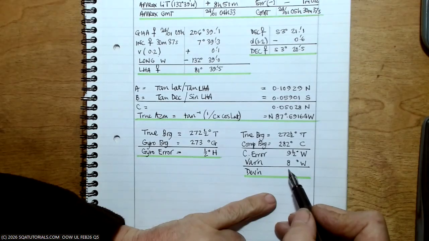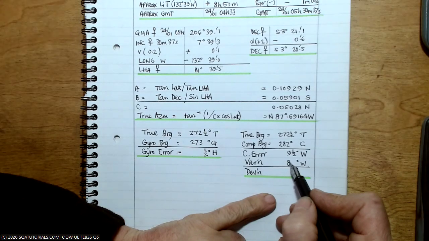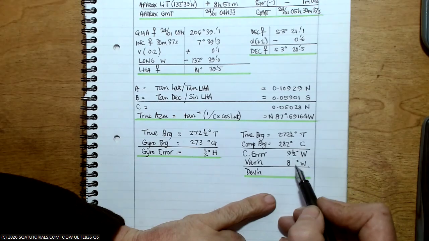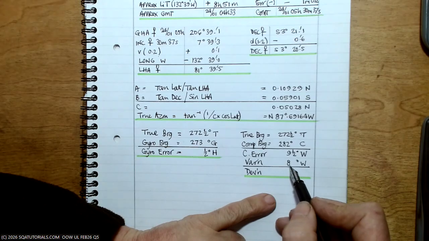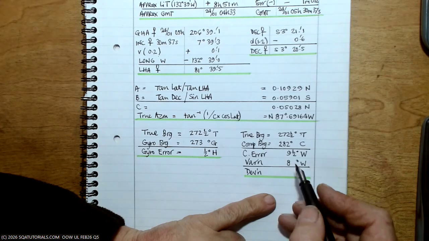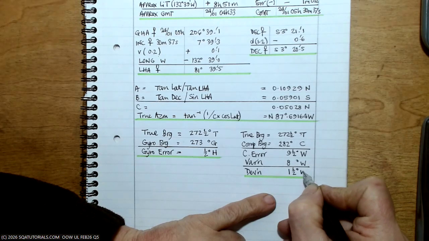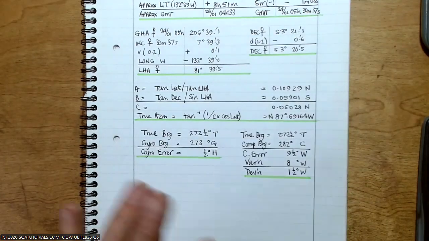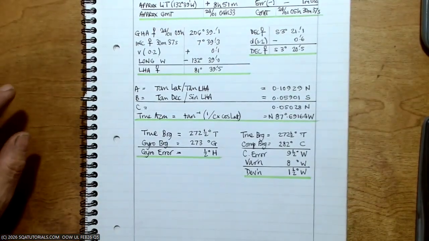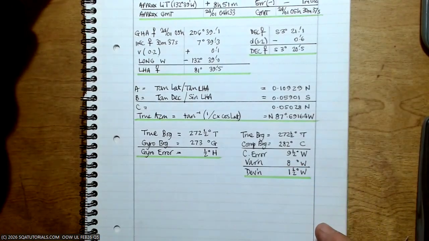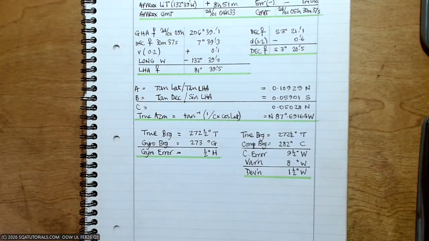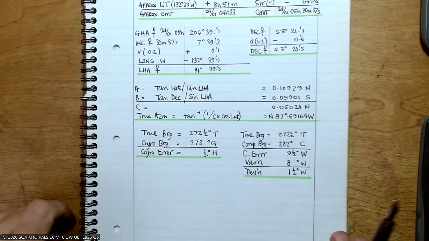So this value over here must be the difference between these two, because this is 8 west, this is 9.5 west, so whatever this is, this plus this must equal that. So in this case, our deviation is going to be 1.5 degrees west. Now you can do it the other method. I choose not to. I think this is a better way of doing it, and I think that it shows your knowledge of the principle.